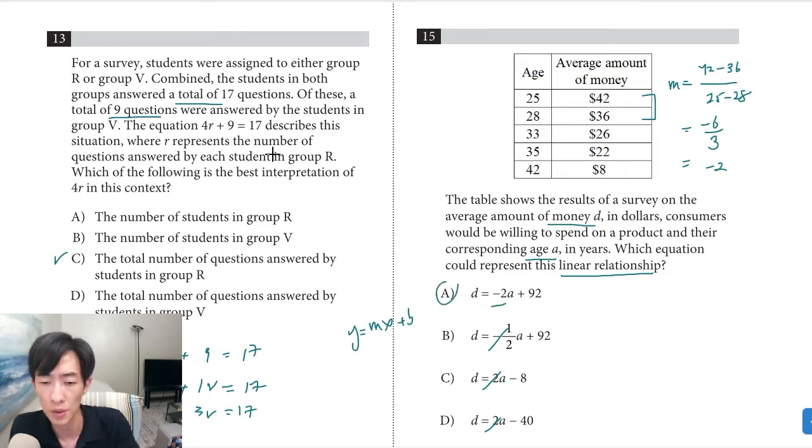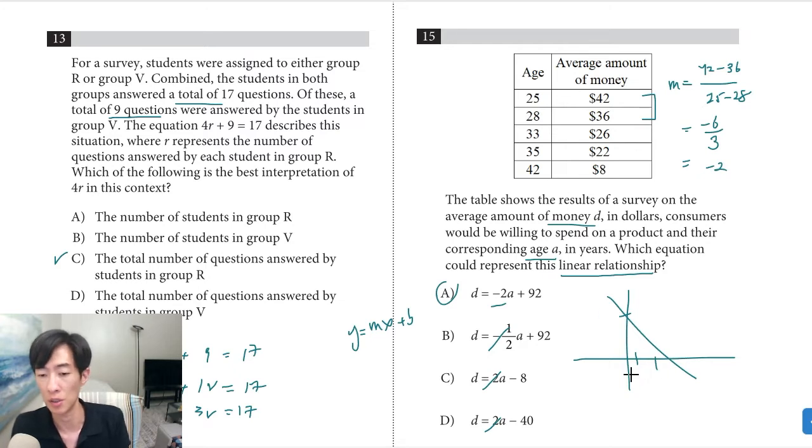What's actually interesting about this equation is if you were to sort of draw this out, if the y-intercept is 92, then that would be saying babies or people who are 0 years old would be willing to spend $92. So obviously they probably have to restrict this graph by saying this only applies from ages, I don't know, maybe 20 to 30, because if you go out to the extremes, then it's obviously not going to work.